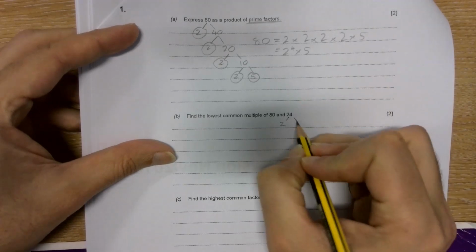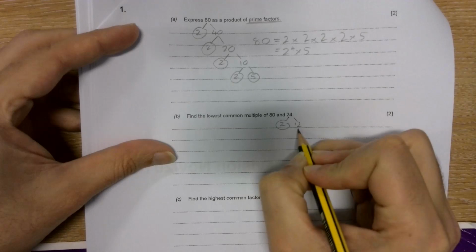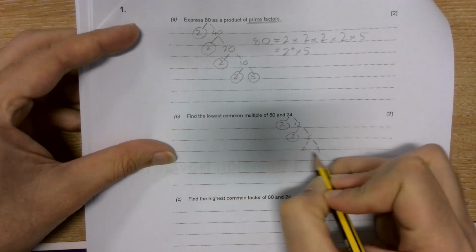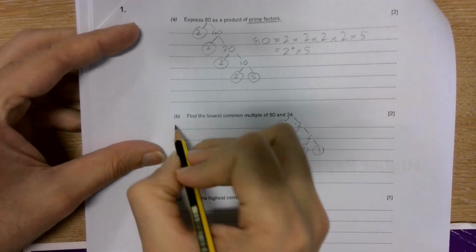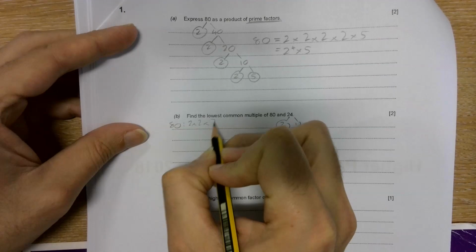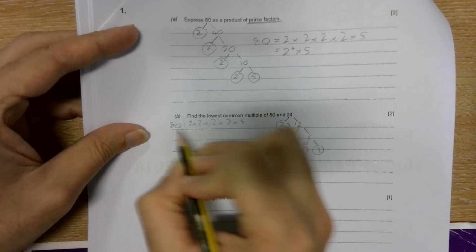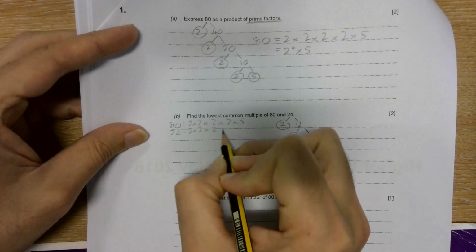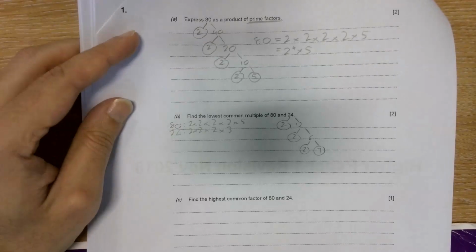So let's do that. That means that'll be 2 and 12, 2 and 6, and 2 and 3. So what that means is we've got 80 is 2 times 2 times 2 times 2 times 5, and 24 is 2 times 2 times 2 times 3.